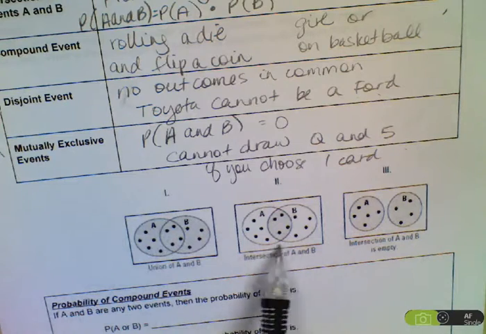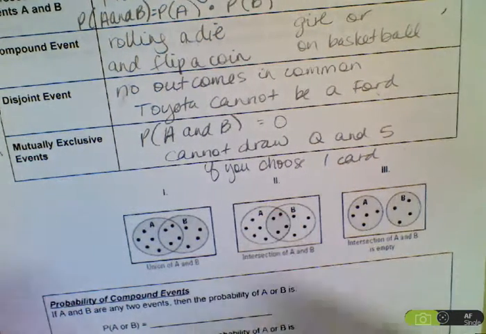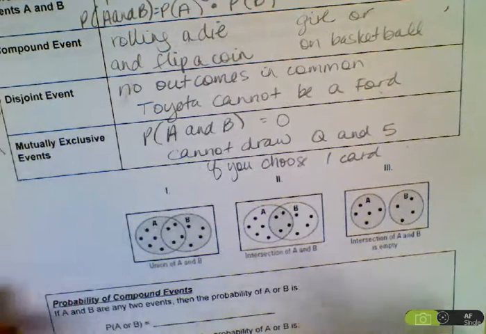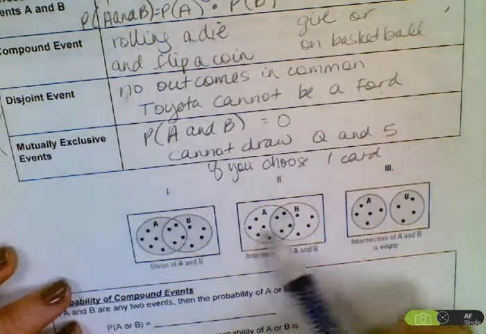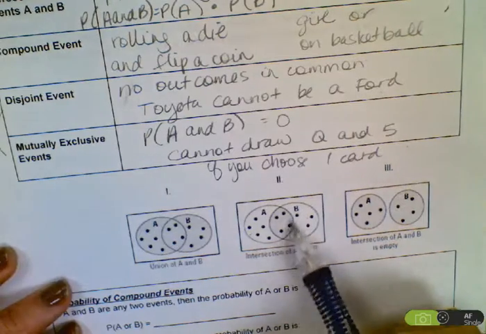Okay, the intersection of A and B would be where they both happen. A and B is right in the middle. Think of your Venn diagram. You have either or, right? In a Venn diagram, this is where event A is happening, this is where event B is happening, this is where they are both happening.